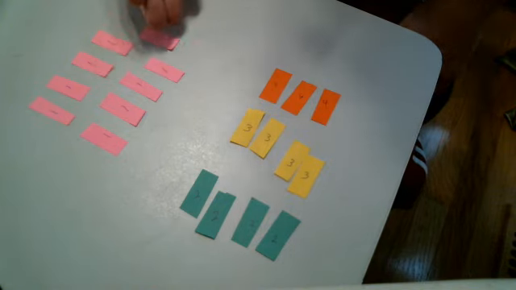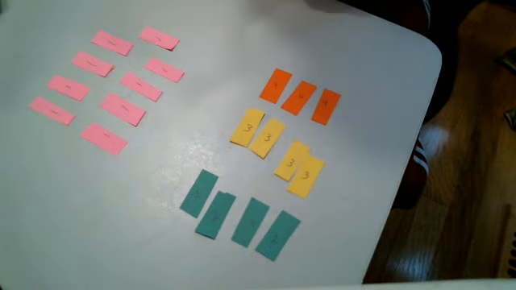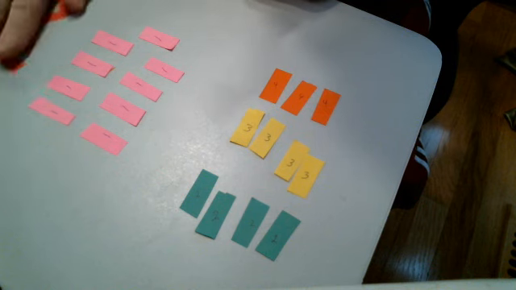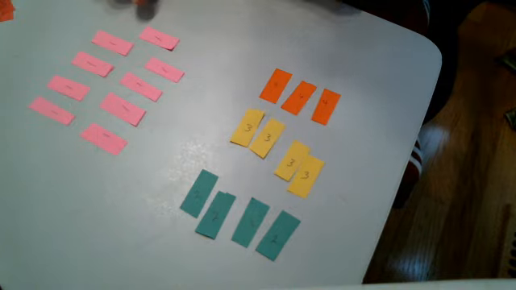Here you have group 1, group 2, group 3, and group 4. Over here is group 5. We're not going to talk about group 5 just yet, but I'm going to get back to them in a little bit. Let me tell you about group 1. Group 1 is the dominant group.